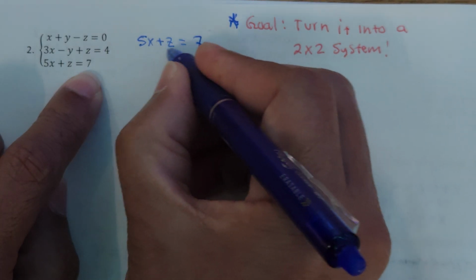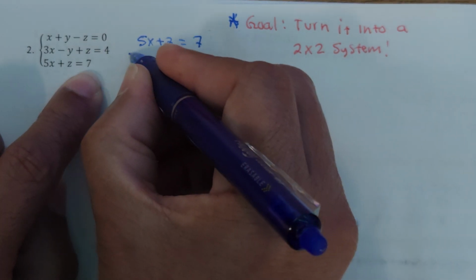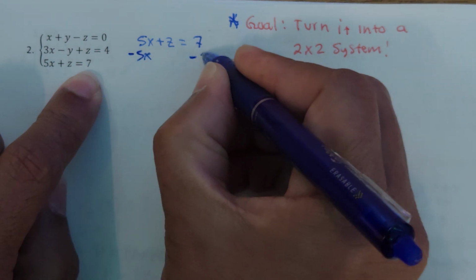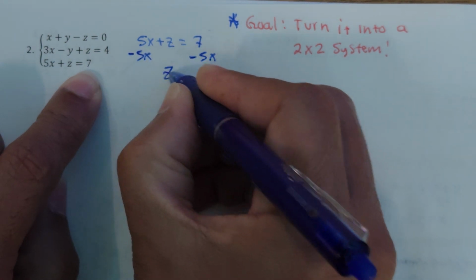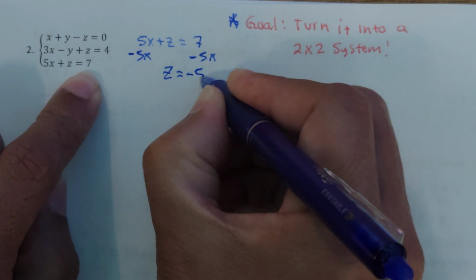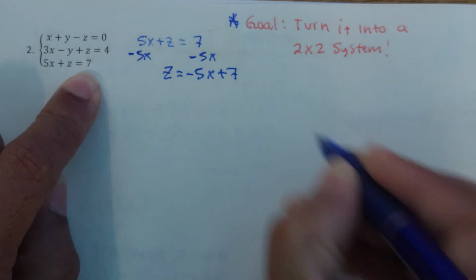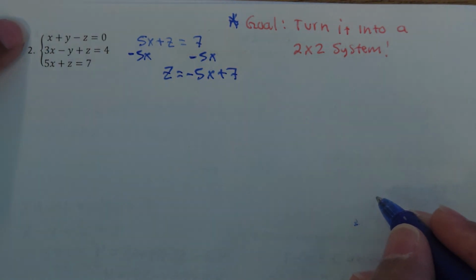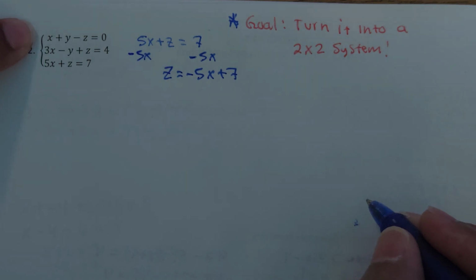So I am going to isolate the z because it has a coefficient of 1. So minus 5x on this side and minus 5x on this side. So then we have z equals negative 5x plus 7. Okay, then I'm going to go to the first equation and substitute for z.